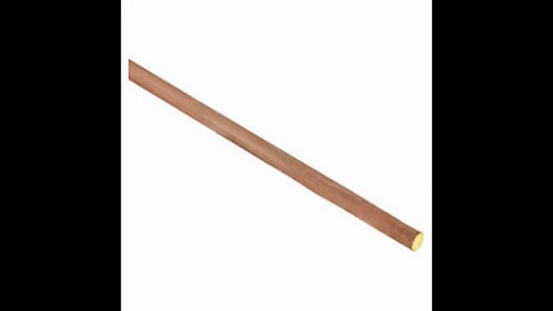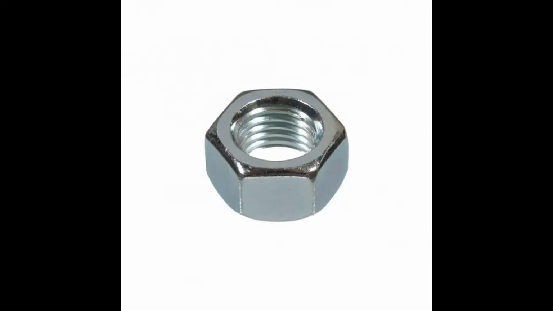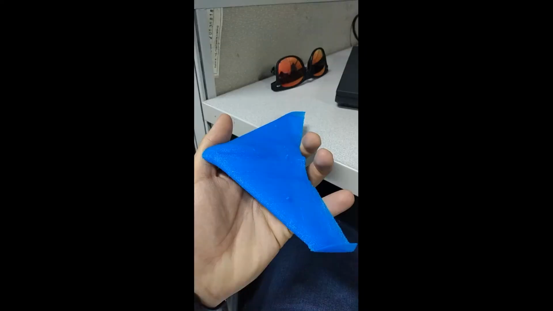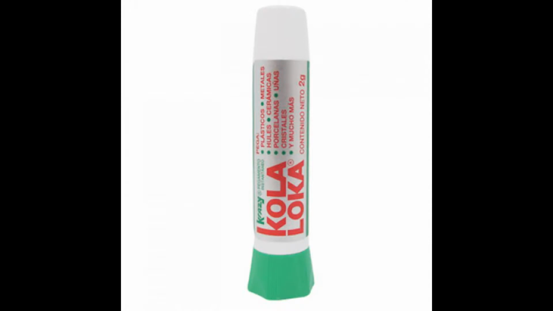The materials that we need in this practice are: number 1, a stick made of wood; number 2, a nut made of metal; and number 3, a scale airplane made by 3D printing, and glue to paste the nut on the airplane.